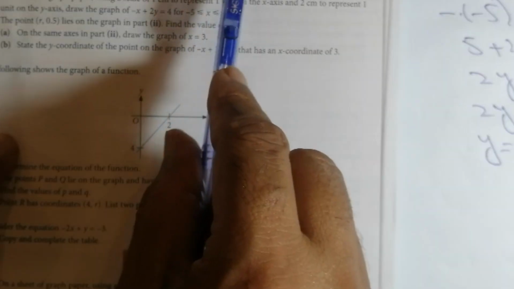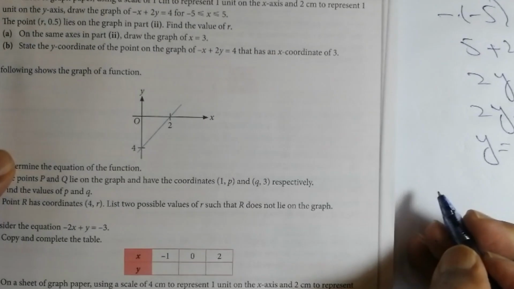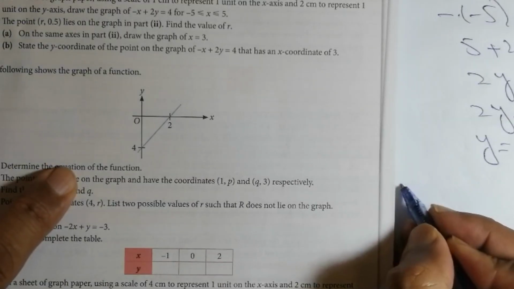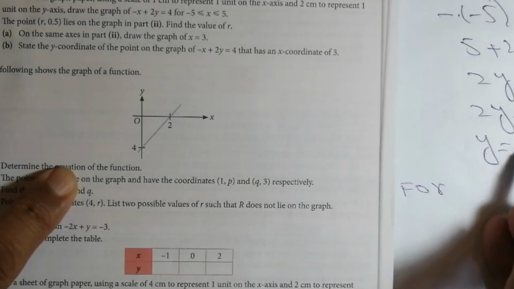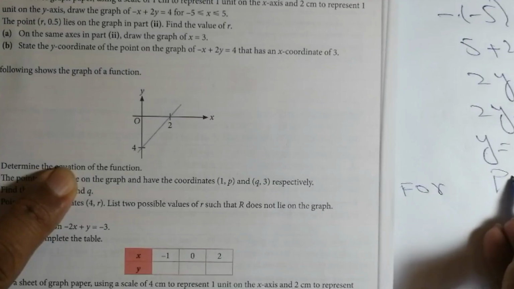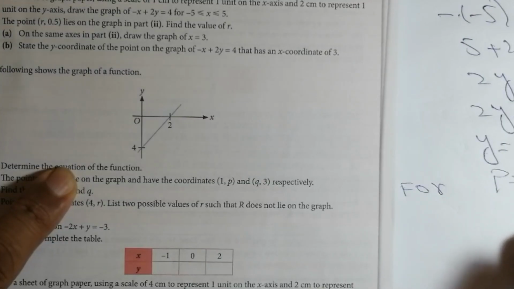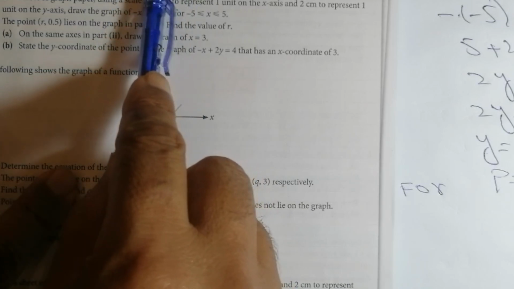Now the other value we need to find is q, for which x equal to 5. Here y equal to minus 1 by 2 means p equal to minus 1 by 2, because p belongs to the y values.